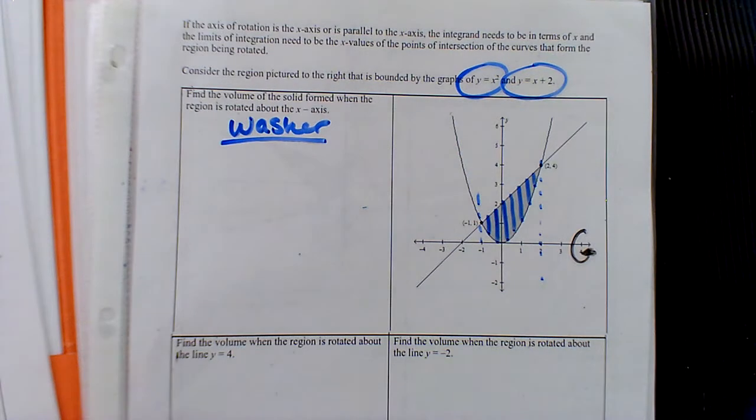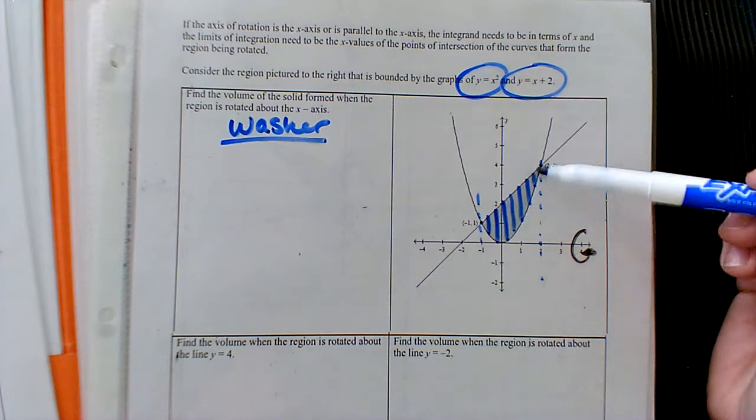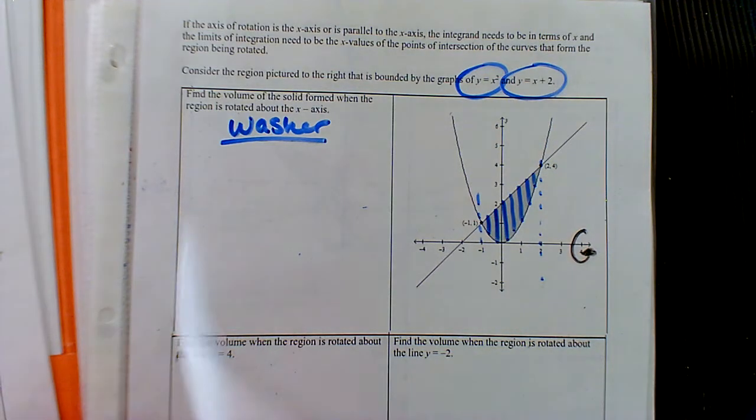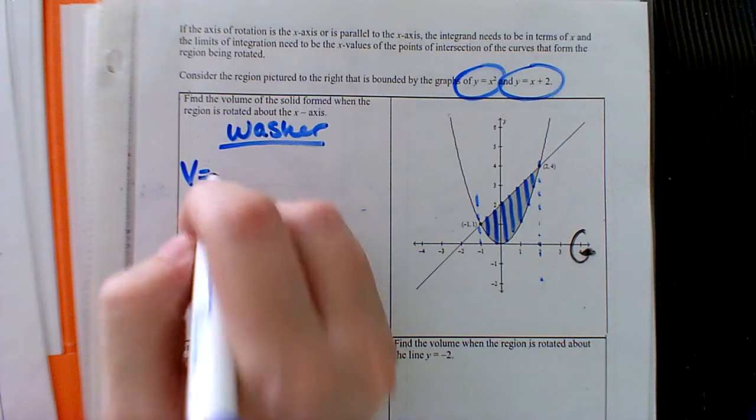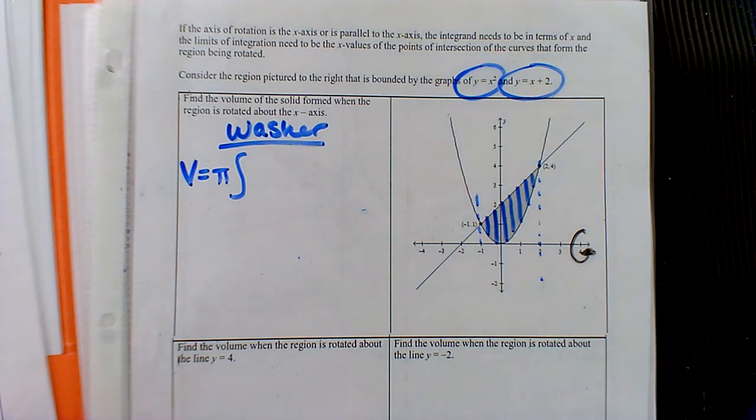So we have our washer set up. This is a little bit difficult because we have to figure out what's the outer function and what's the inner function, because we have those two different pieces to consider. We have the region we're revolving, but also the white area that we're revolving. All right, so let's check out our setup for a washer. It's going to start off the same way: pi in an integral. Looks like the area goes from -1 to 2.